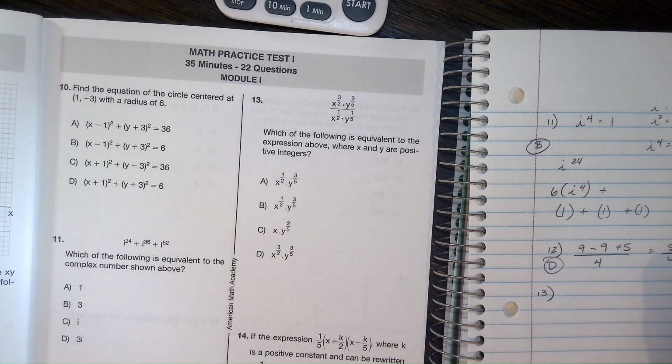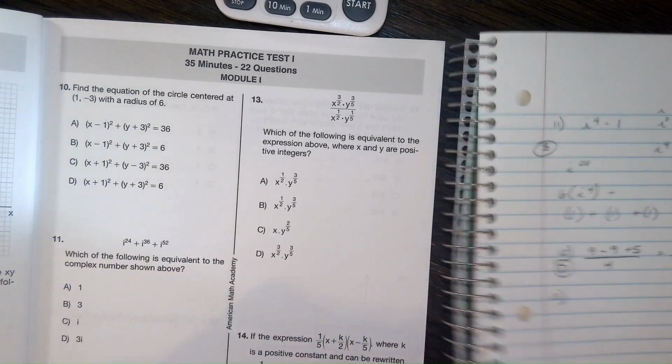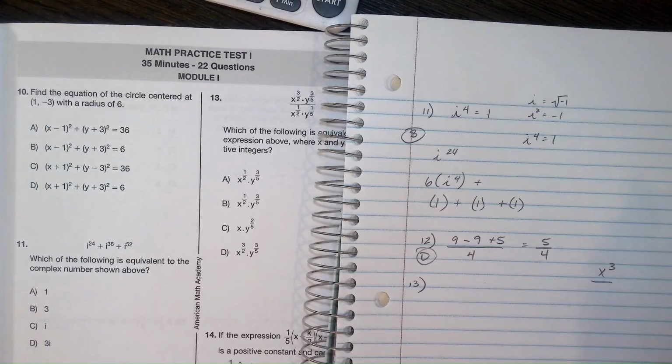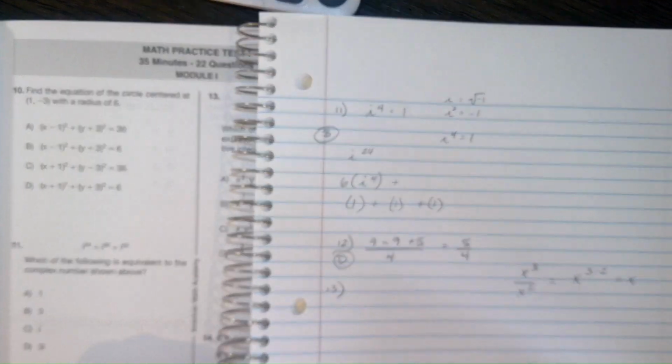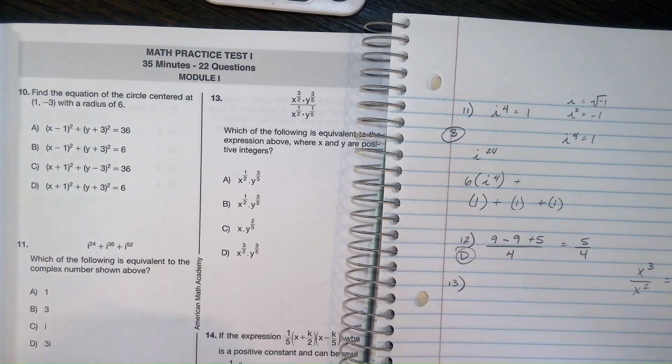you know, if you have something in the denominator, like x cubed over x squared, it's equivalent to x to the 3 minus 2, which is just x. So I know that you can subtract the powers.